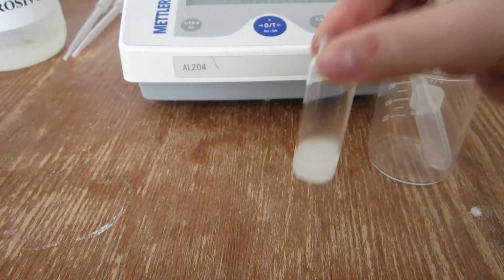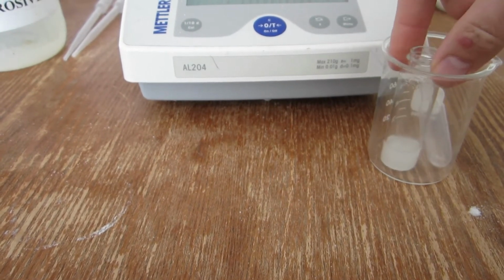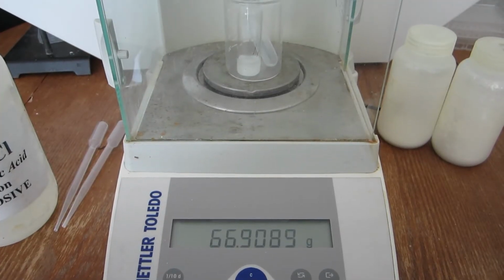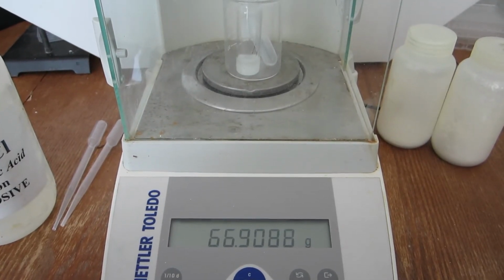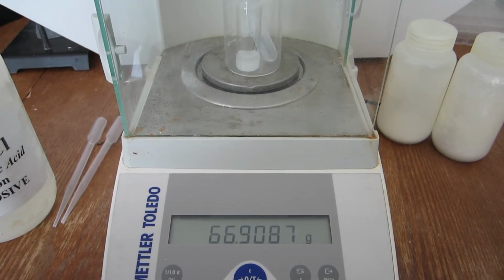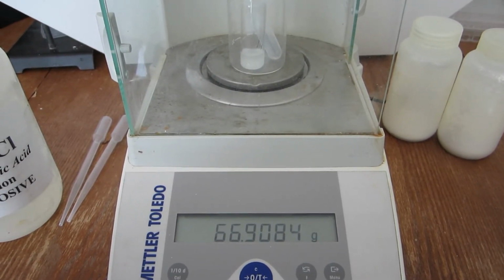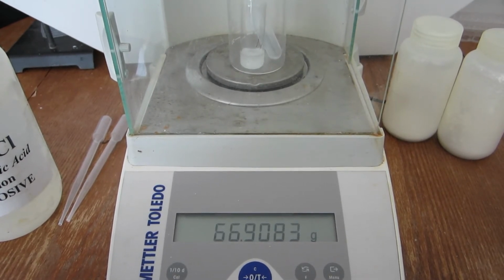When the sample is finished reacting, the combined mass can be recorded again. The combined mass after the reaction is seen here, the difference of which is the mass of carbon dioxide that was lost during the reaction.